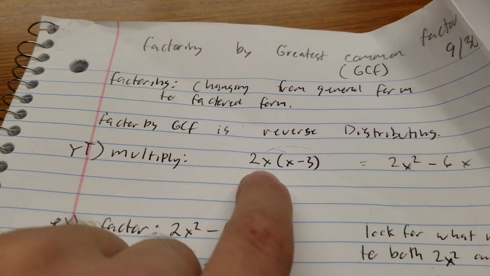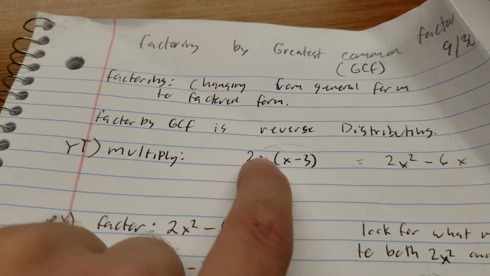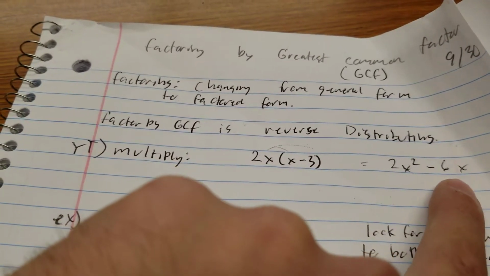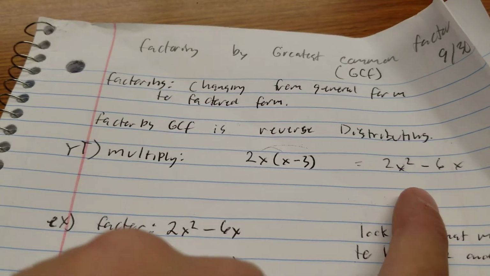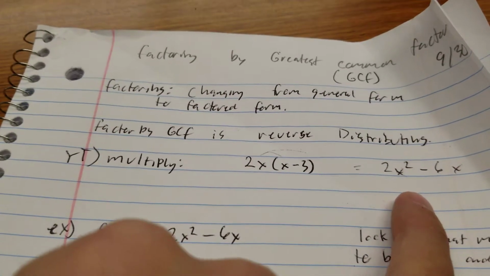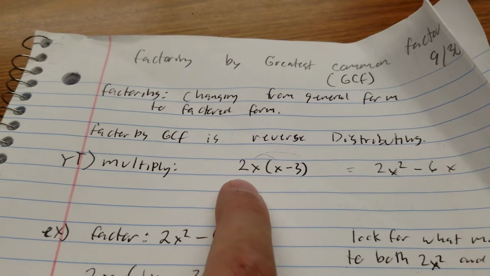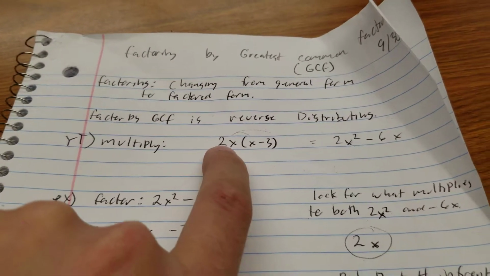So if you multiply 2x times x minus 3, 2x times x is 2x squared. 2x times negative 3 is negative 6x. So that's going forward. That's distributing or multiplying. Factoring by greatest common factor is starting with the answer and getting back to the problem. It's actually really useful for a lot of things.